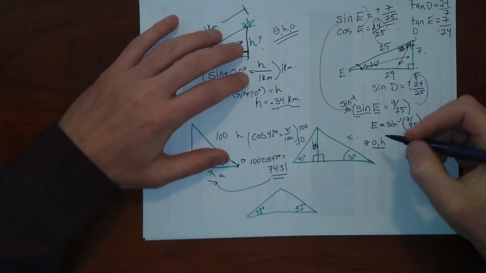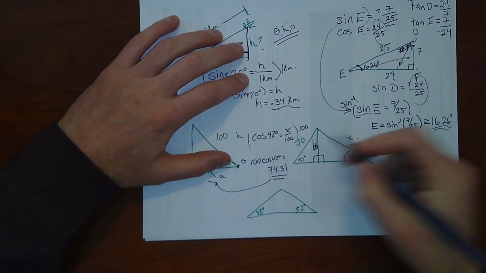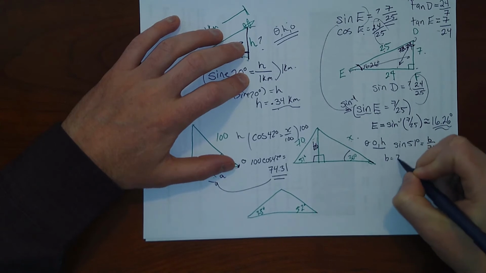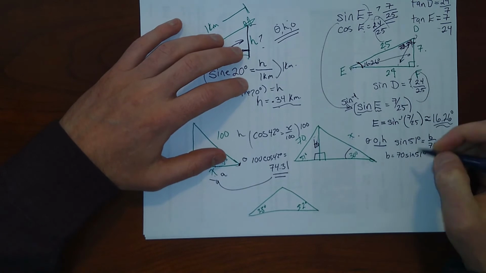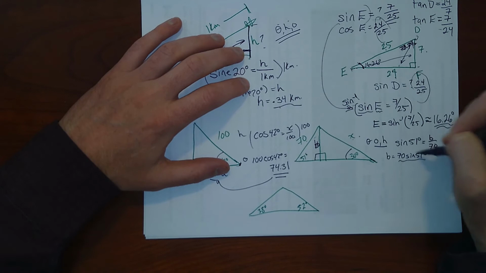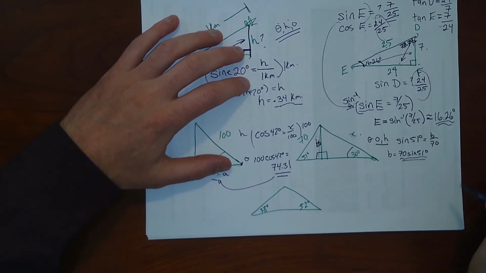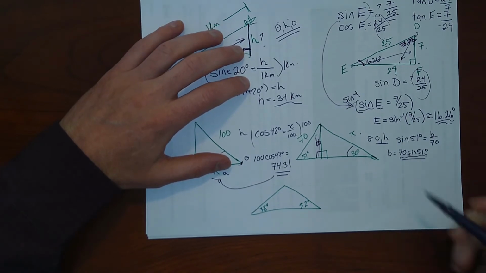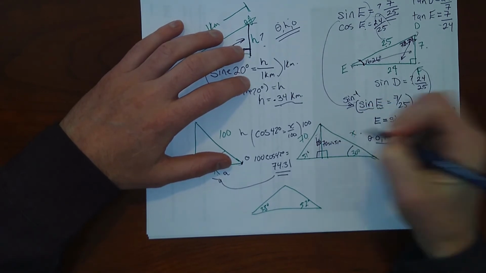So sine of 51 is equal to b over 70. So b is 70 sine 51. Rather than convert this to a number value yet, since I'm going to use it over here and I don't want to round it off yet, I'm just going to keep it like this. That's what b is, 70 times the sine of 51, and I'm going to use that as my side length in the next part of the problem.